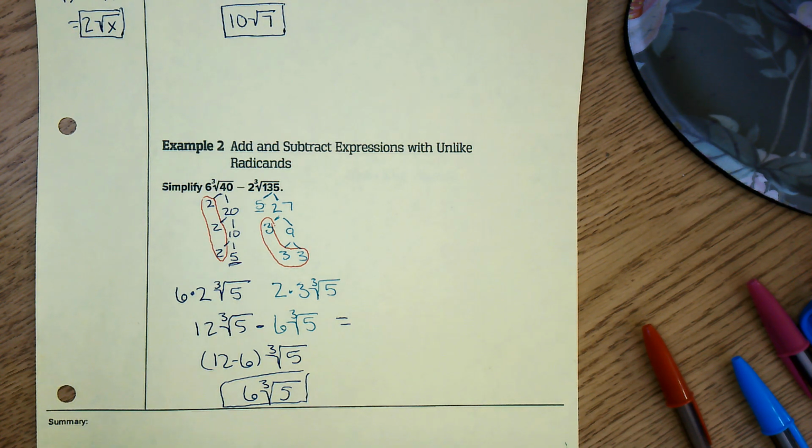For the most part, we really have gotten into a good groove with these prime factorization trees. You're doing really good with these in class, so I'm really pleased with the progress on these.